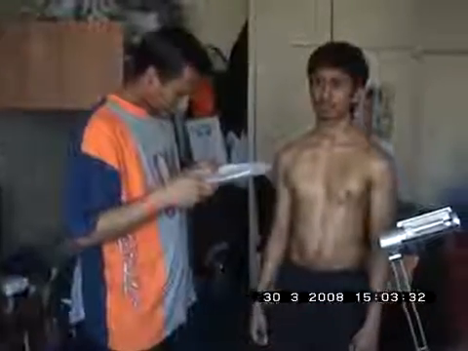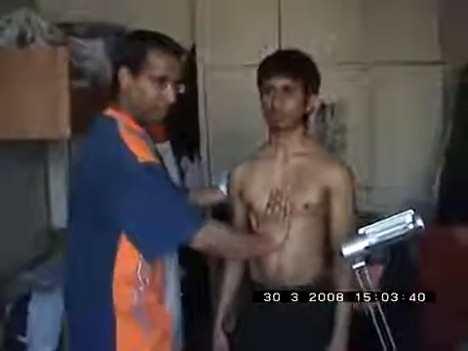Next would be epigastric palpation. Like what I said just now, the same thing. Okay, epigastric palpation, same thing. Next would be this one.